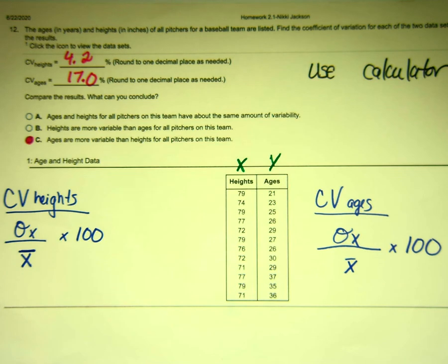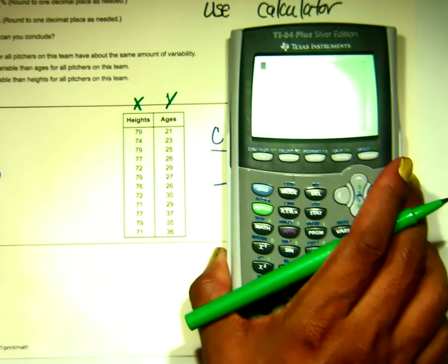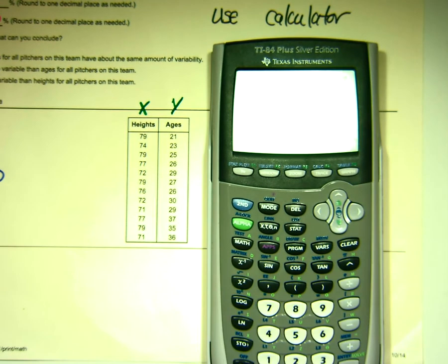So we're going to cut our calculator on. So I'm going to zoom in just a little bit so you can see it. So once it's on, hit Stat, hit Enter for Edit.